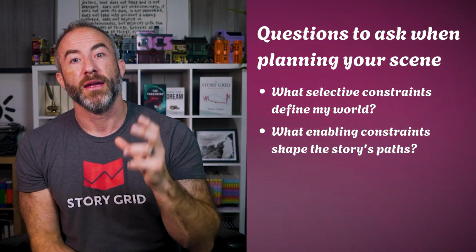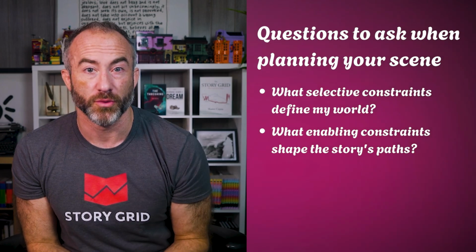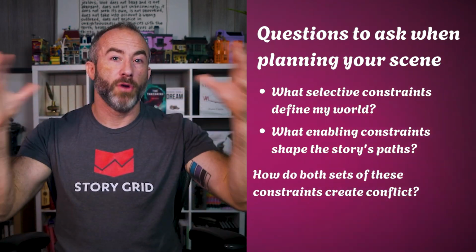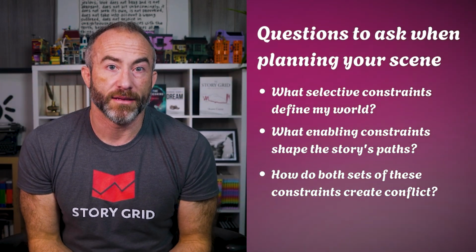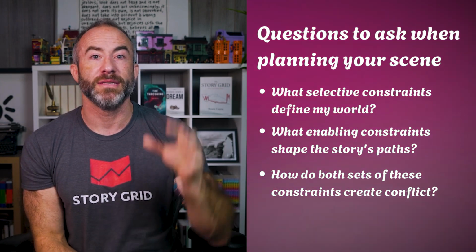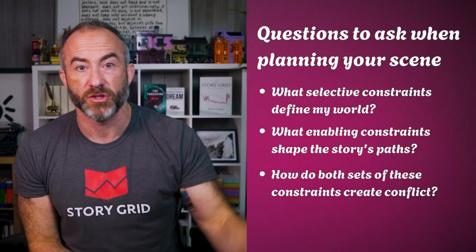And what genre elements can you lean into in order to give them those tools? And then third, how do both sets of these constraints create conflict? Where's the pressure point? What tough decision needs to happen because of these constraints?